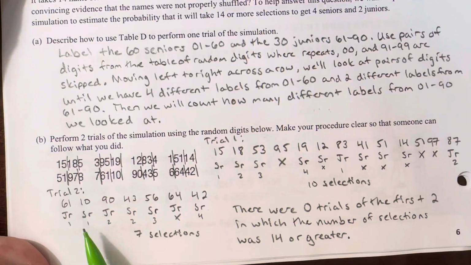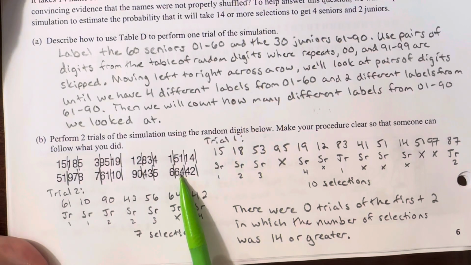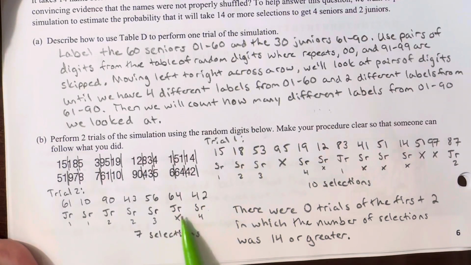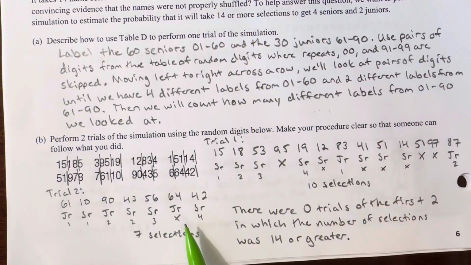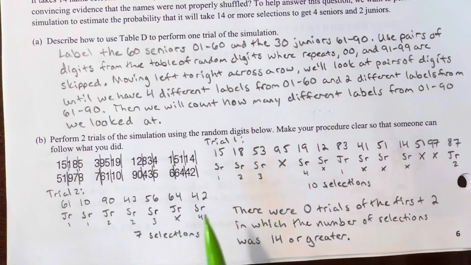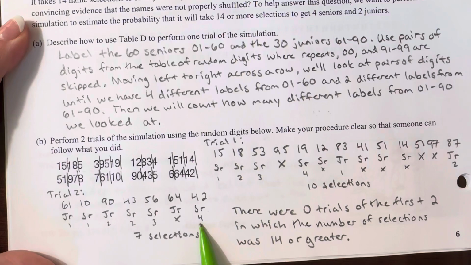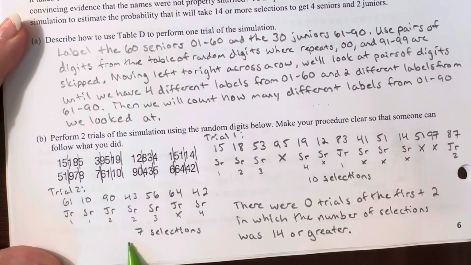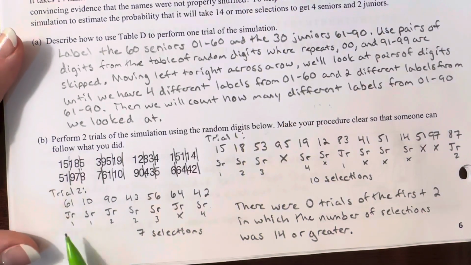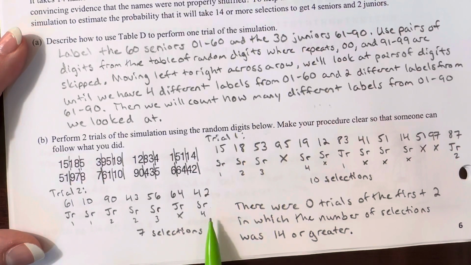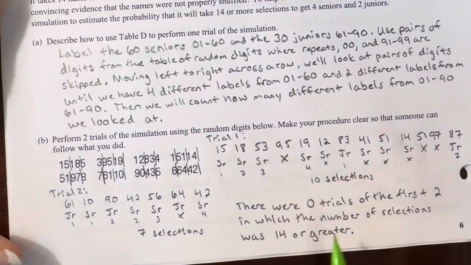43, senior, so I have my second senior. 56, also a senior. 64. Now that one's a junior and I already have my 2 juniors. Now that name could have been selected and set aside, but it would not have been part of my sample. So I need to go back and get another number. 42 is my 4th senior. So I would have made 7 selections from the hat. Only these 6 would have counted as my sample, but I would have made 7 selections.